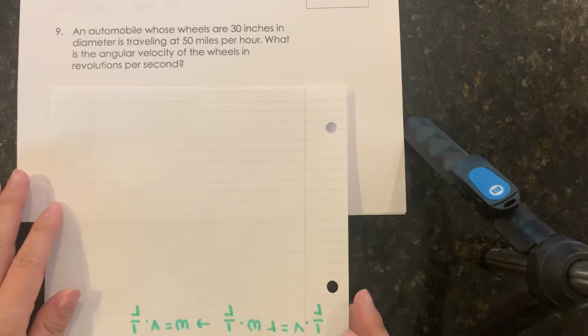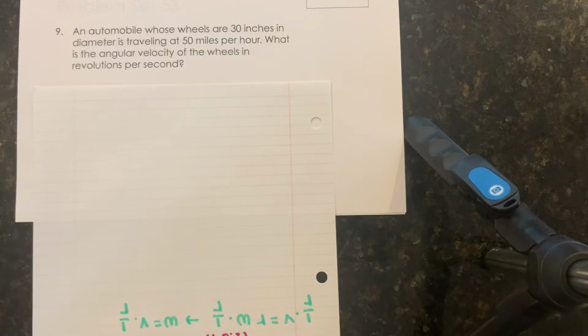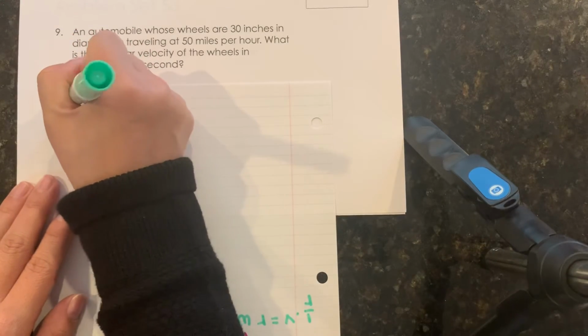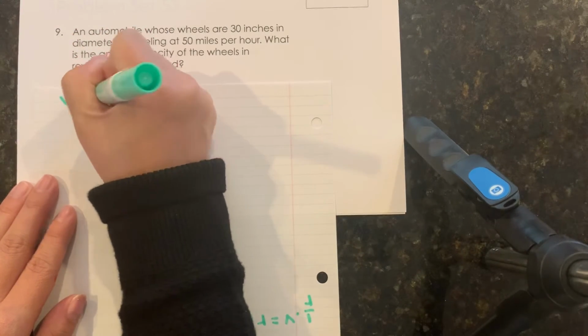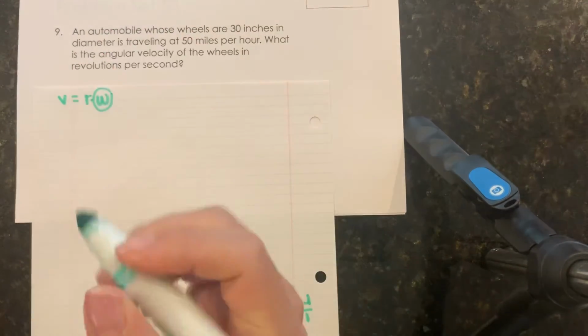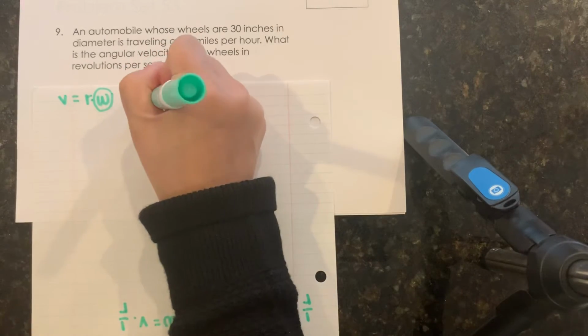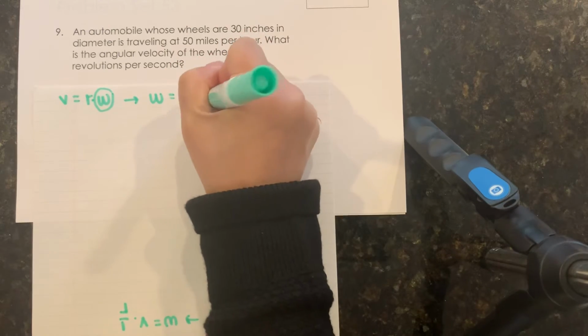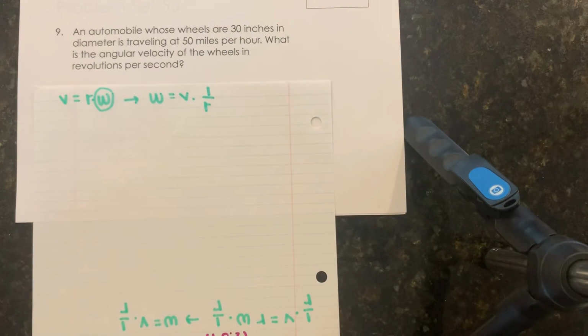Number 9 says an automobile whose wheels are 30 inches in diameter is traveling at 50 miles per hour. What is the angular velocity of the wheels in revolutions per second? So I can start with my equation of V is equal to RW, but it says that we're solving for angular velocity, which is the W. Meaning that my equation is going to be angular velocity is equal to linear velocity times 1 over the radius.